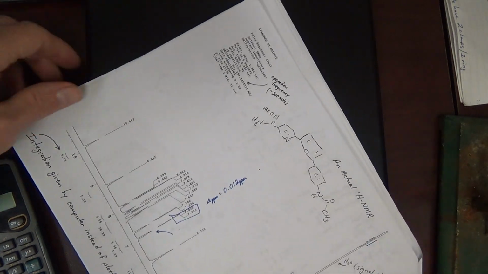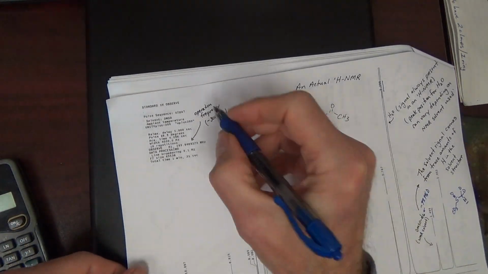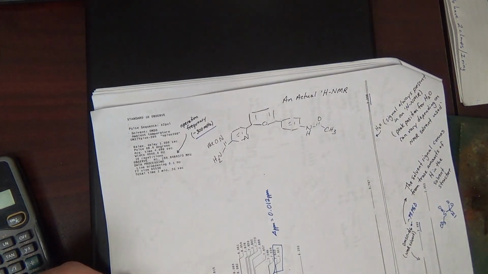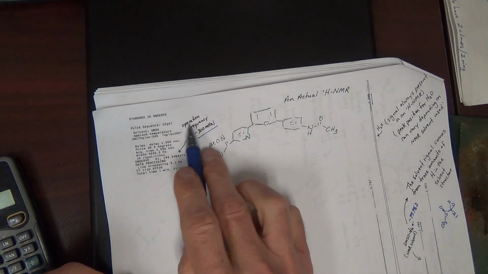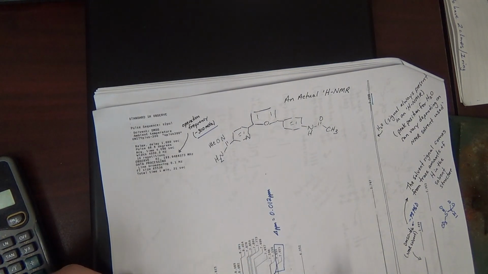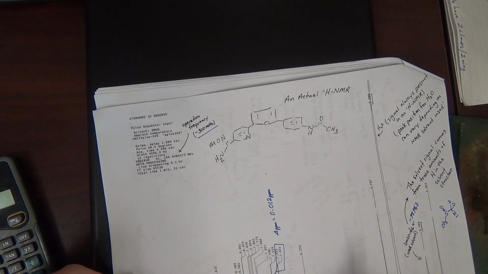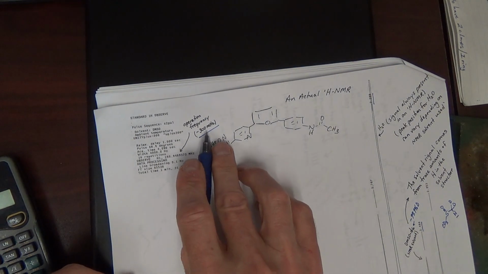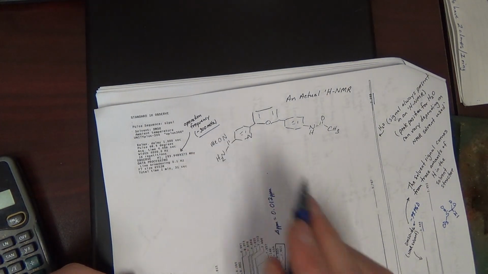We are using an instrument that is 300 megahertz. That's the operating frequency, the size of the instrument. This can vary. More money, bigger the value here.